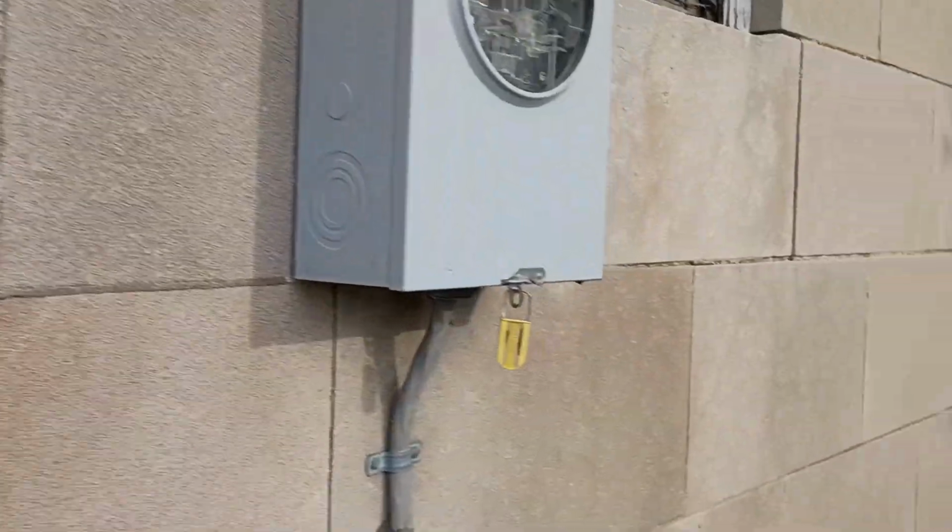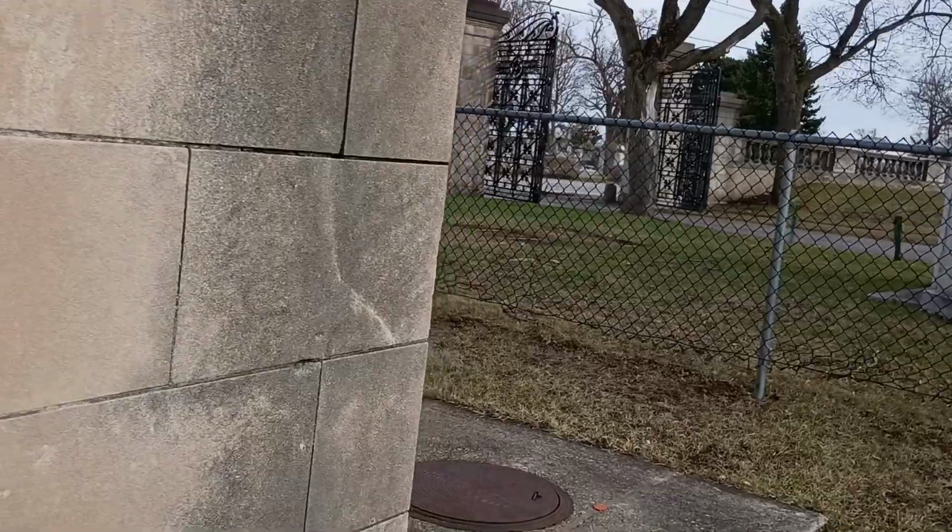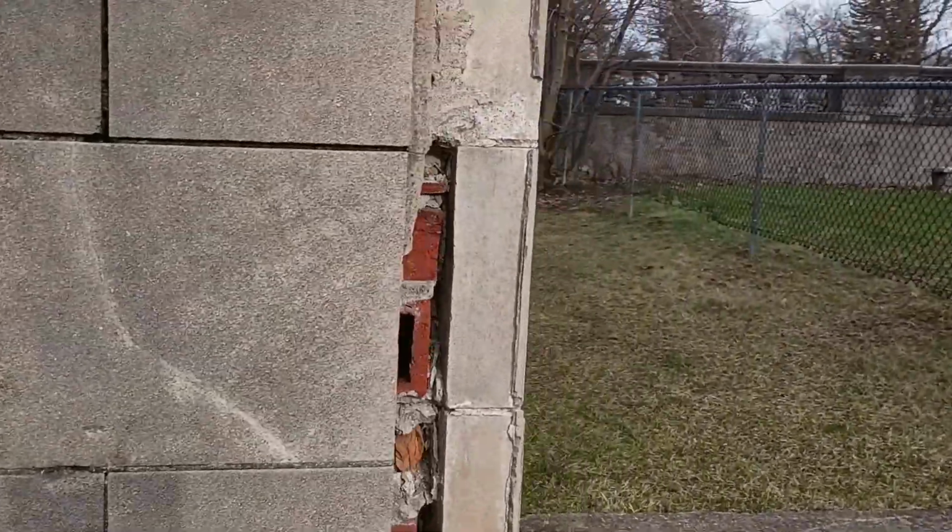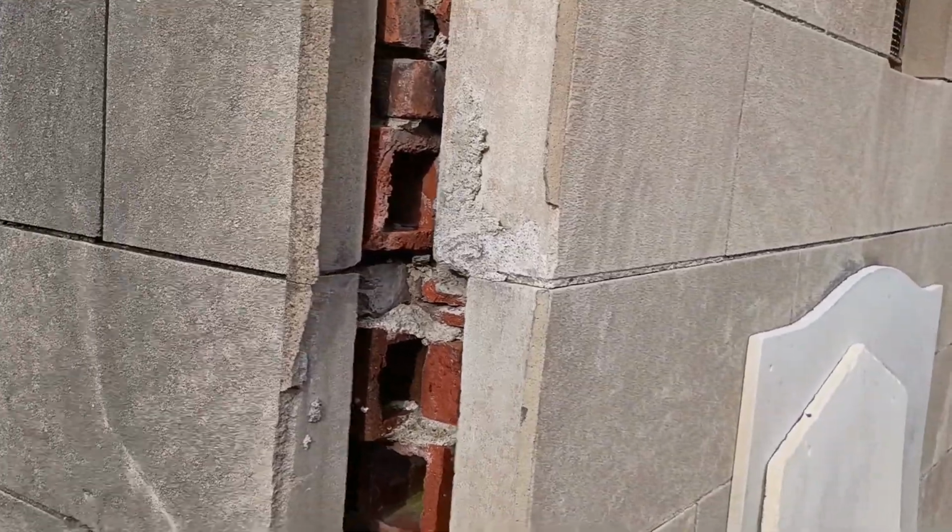Well, someone obviously broke into there. They must miss the other one. You never know what you're going to come across on these adventures. You're not going to be able to see in there.